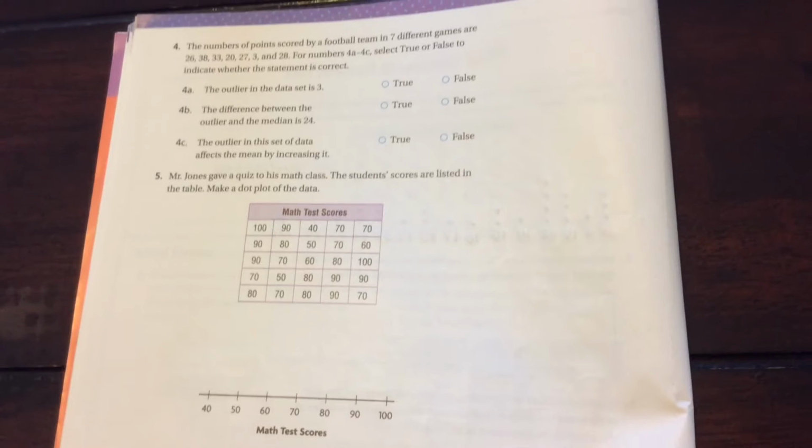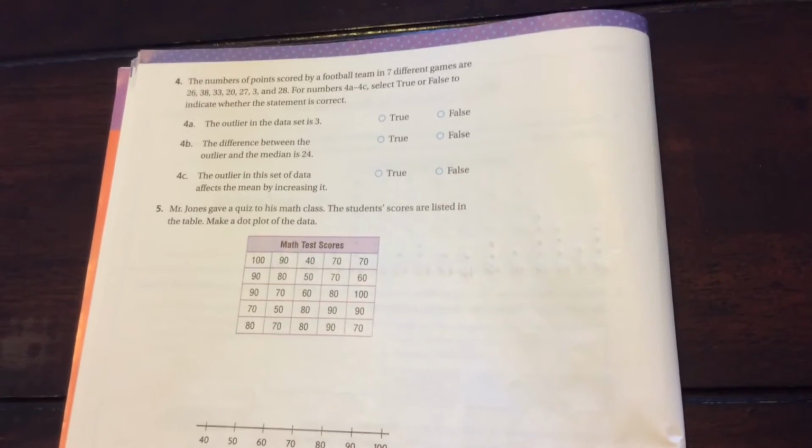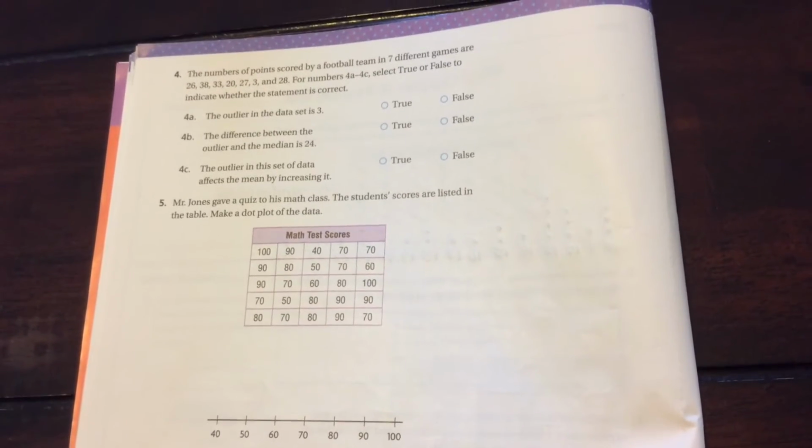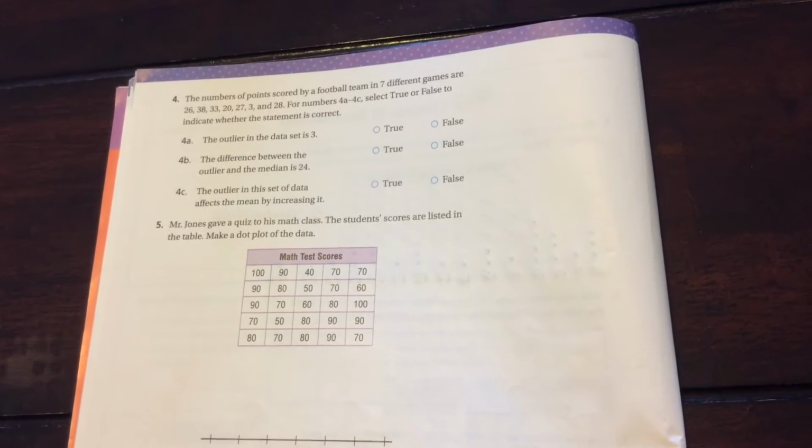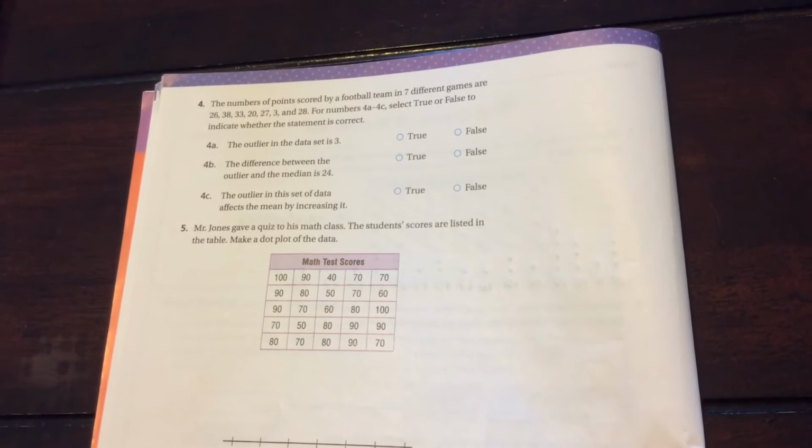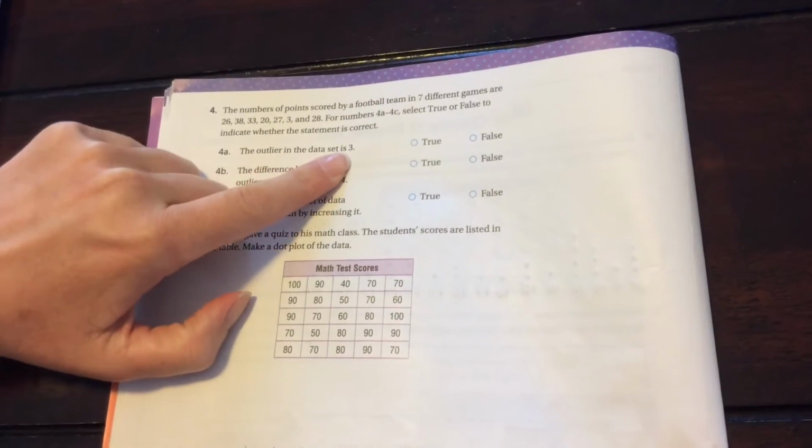Okay, question 4. The numbers of points scored by a football team in seven different games are 26, 38, 33, 20, 27, 3, and 28. For numbers 4a through 4c, select true or false to indicate whether the statement is correct. It says the outlier in the data set is 3.